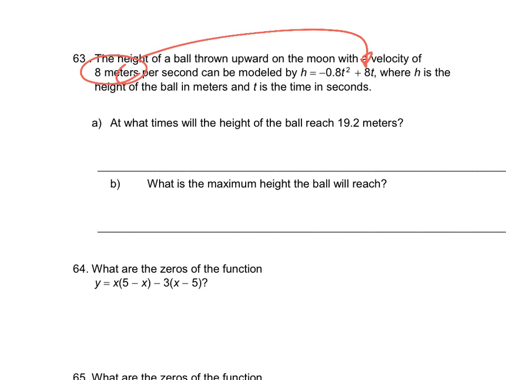At what times will the height of the ball reach 19.2 meters? So here they want the h to be 19.2. So we need to put in 19.2 as our h. We're going to go negative 0.8t squared plus 8t.